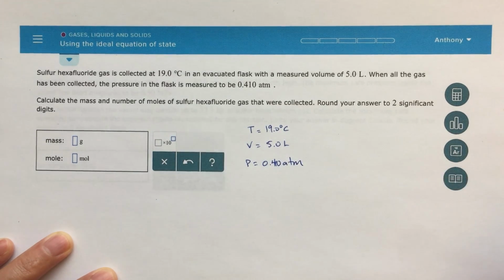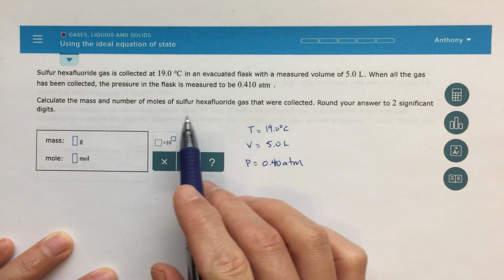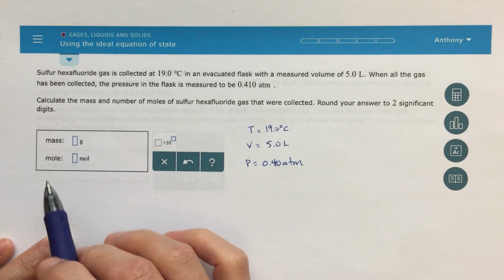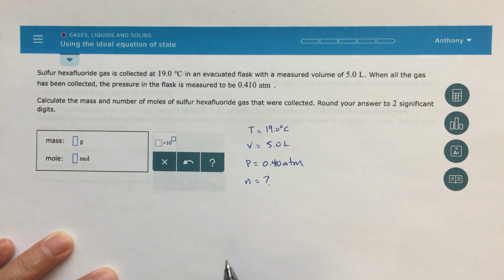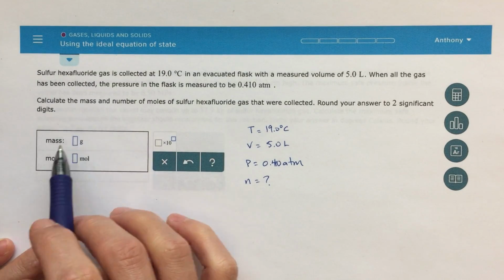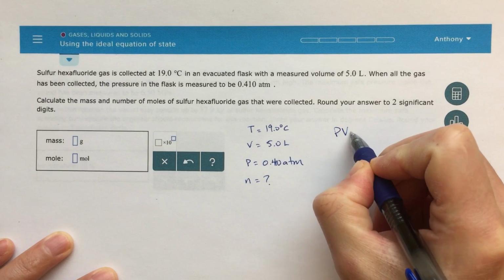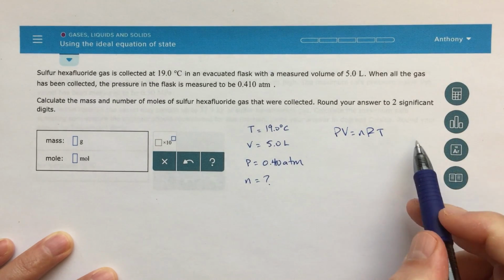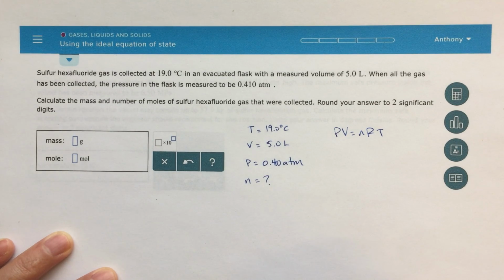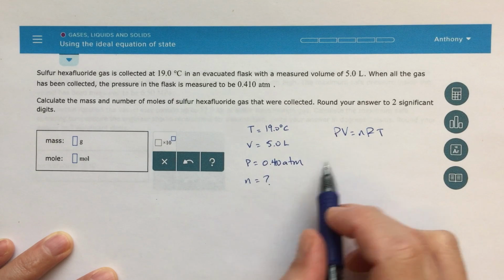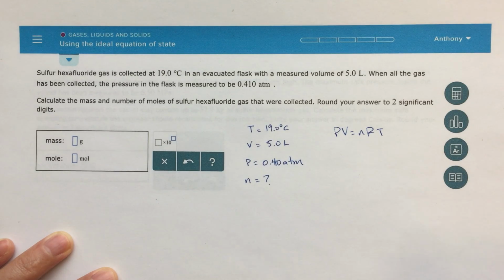0.410 atmospheres. And then it says calculate the mass and the number of moles of sulfur hexafluoride gas that were collected. So definitely I'm going to be looking for both of these things. I think I can figure out right away that we're going to be looking for the moles first. And then once we know the moles of that sulfur hexafluoride, then we can figure out what the mass of that should be. So this right away is pretty obviously to me going to be a PV equals nRT type problem. This is our ideal gas law. We've got our pressure, we've got a volume, we've got a temperature. The R is going to be our universal gas constant. We'll get very familiar with that. And I'll be able to use this equation to solve for the number of moles of gas that would be present under these conditions. That's essentially what we're doing here.